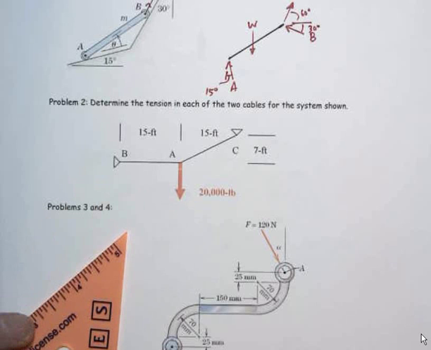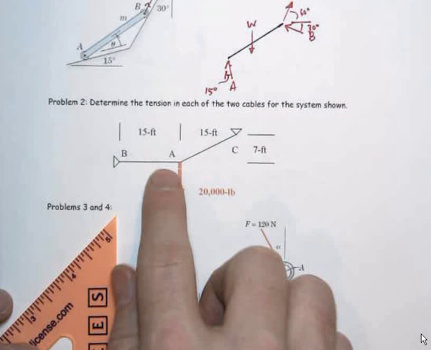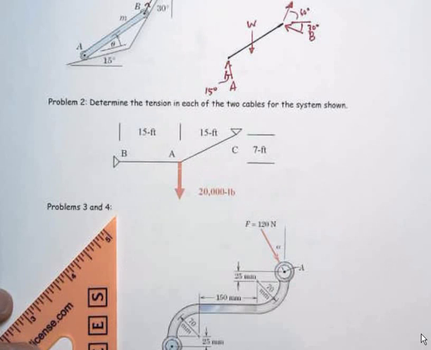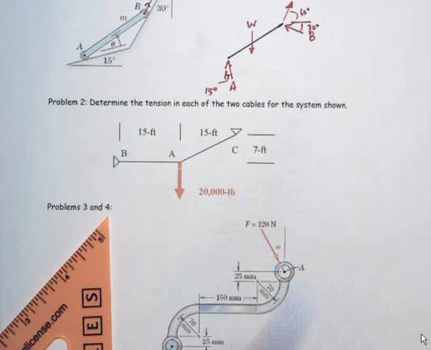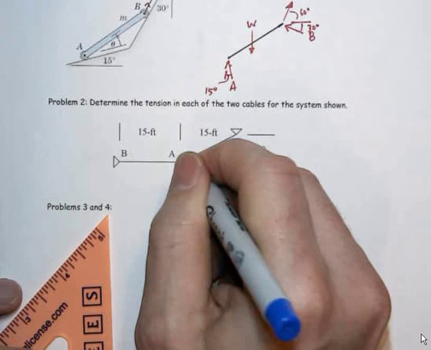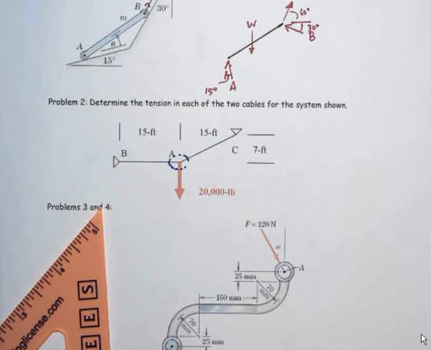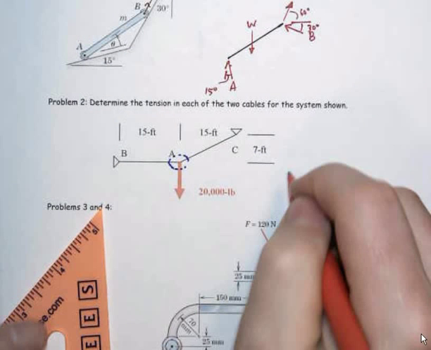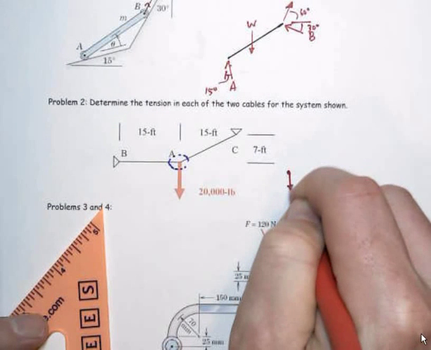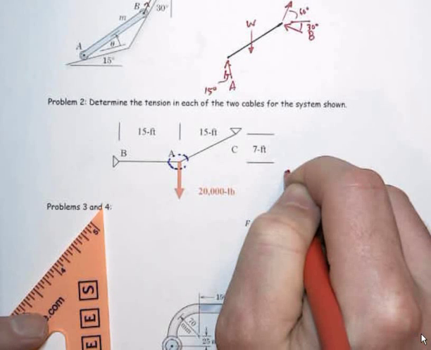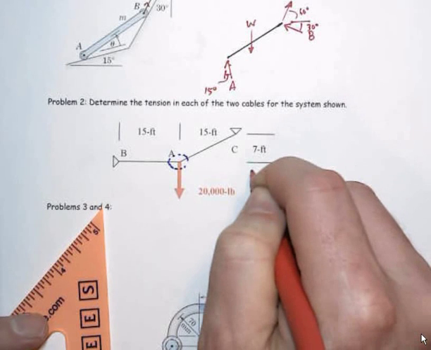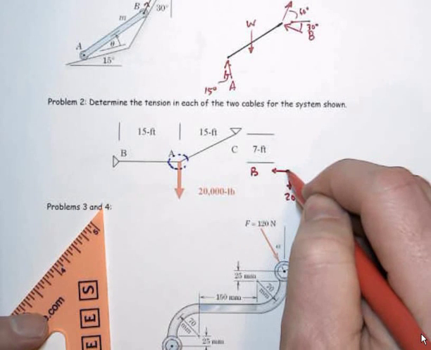In problem 2 on the CAT review, notice that we have a problem that has an applied force with two cables, right? And so we ultimately have a concurrent force system. If we take a cut around that joint at A, of course you'd get a force of 20 kips acting down. You've got the cable force B, and you've got the cable force C.